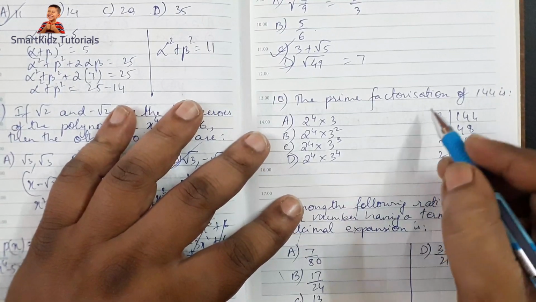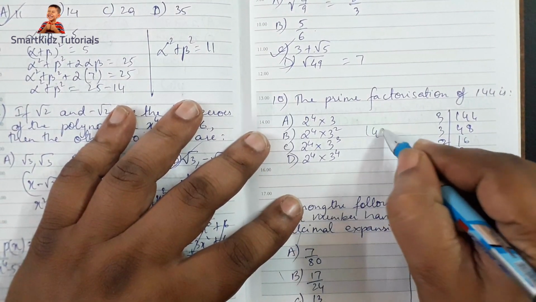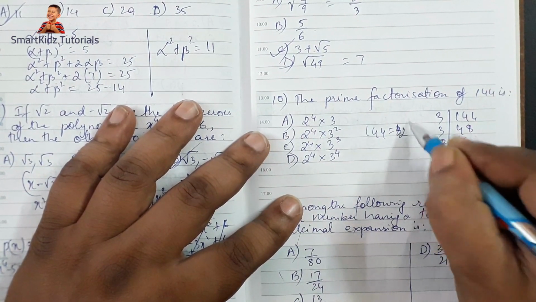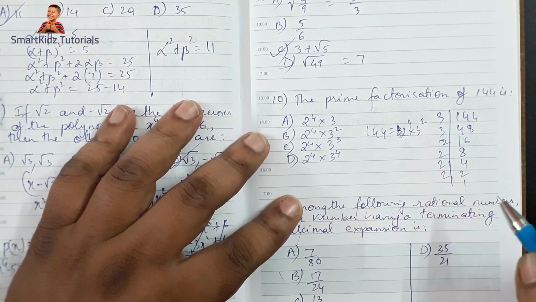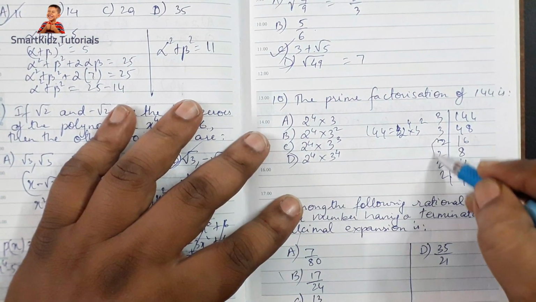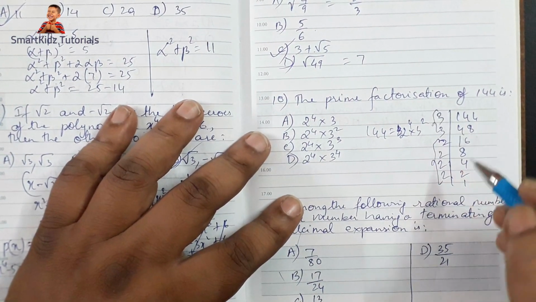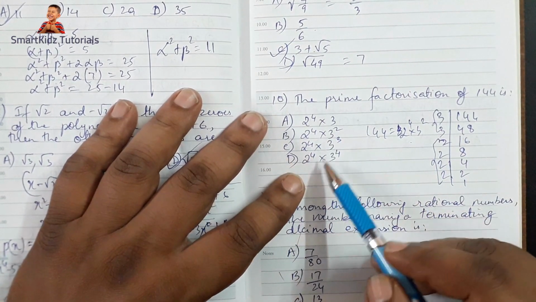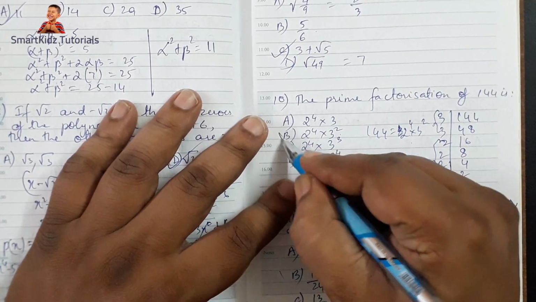So we have 144 equal to 2 raised to 4 into 3 square. So there are 4 of 2 and 2 of 3, 2 raised to 4, 3 square. So B is our correct option.